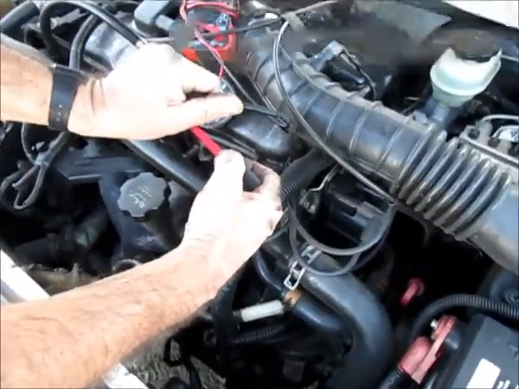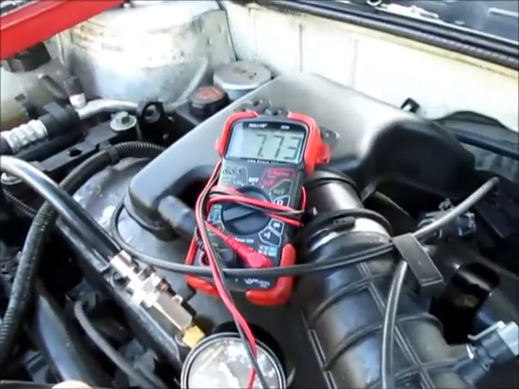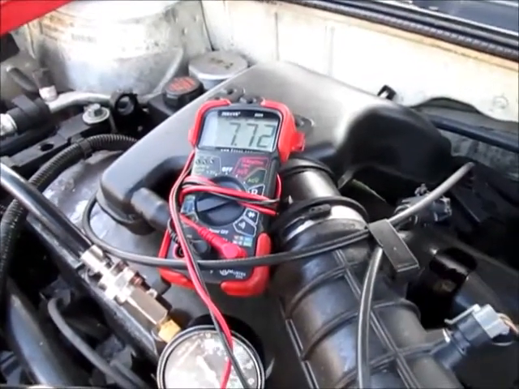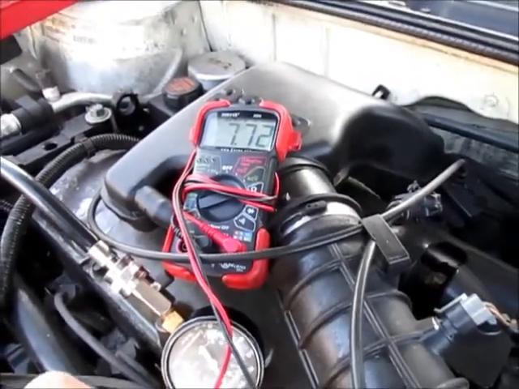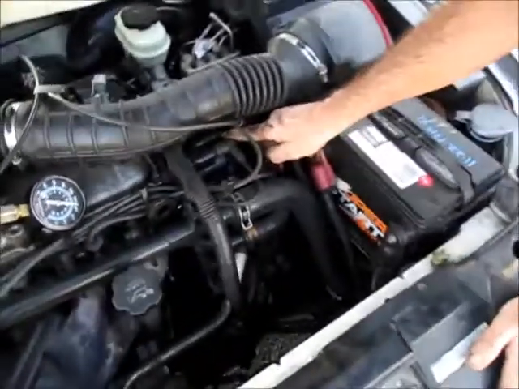Okay, so we're getting, pointing at the meter, 7.73 k ohms, which is within reason. It's less than 8,000 ohms. So we're going to use this wire. That's fine.